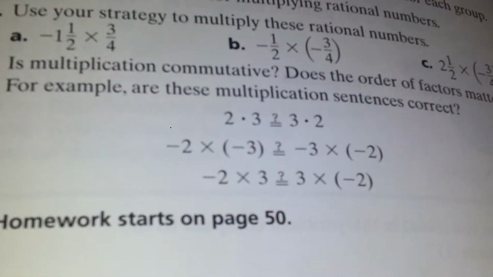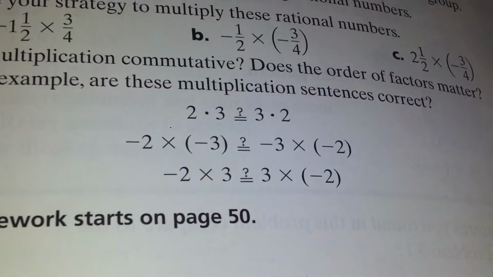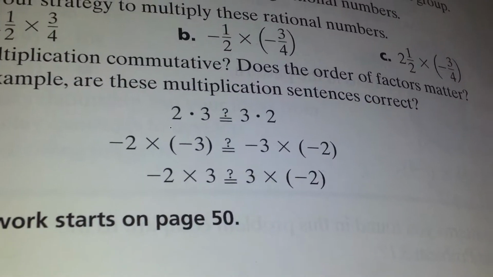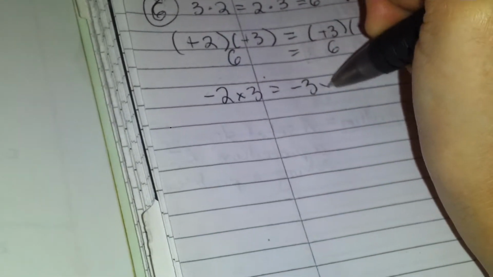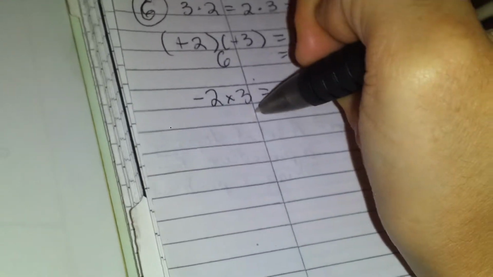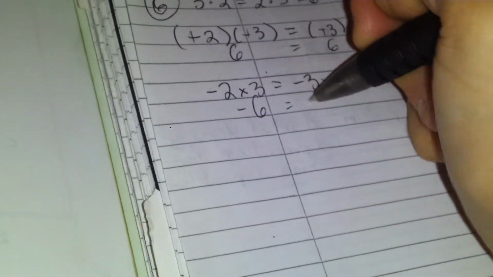Let's try our last one together. Here we have one negative sign in each part. So we're going to do negative 2 times 3 and say that it's equal to negative 3 times 2. Check, because negative 6 is again equal to negative 6.